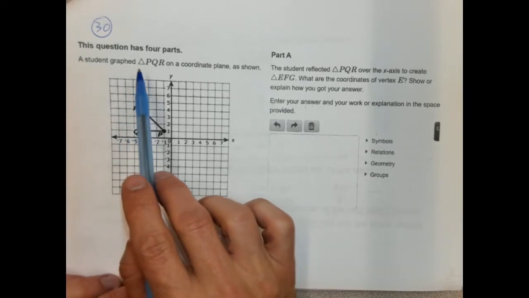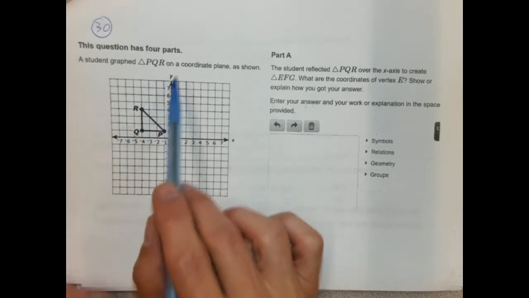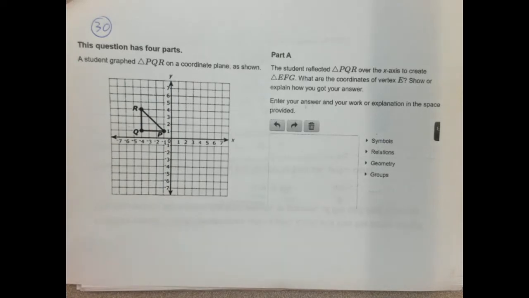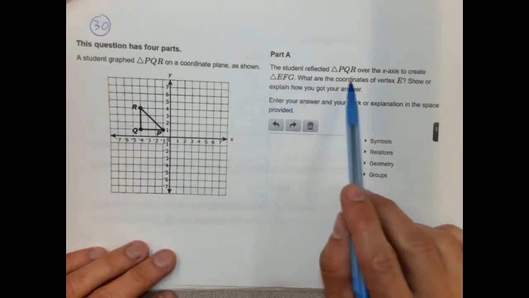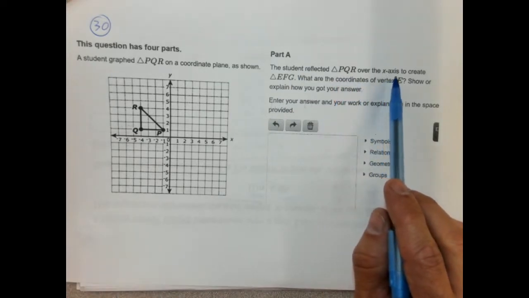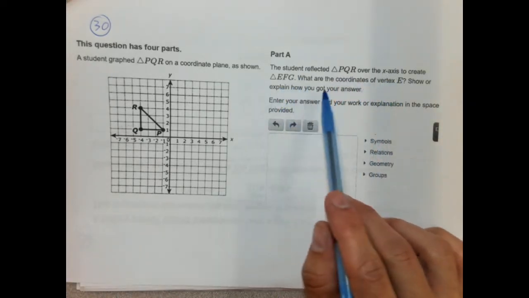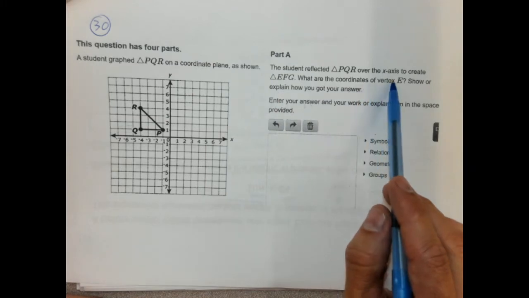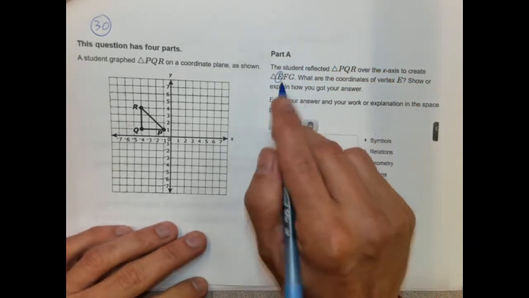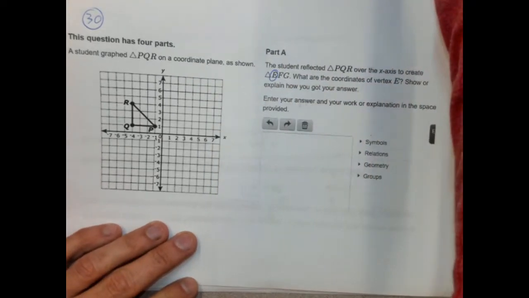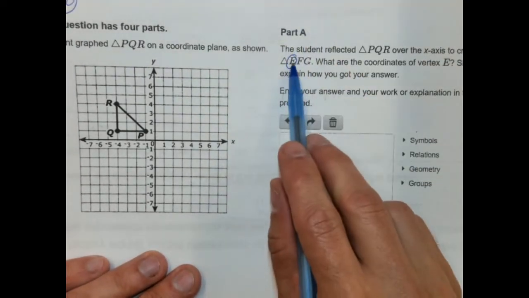A student graphed triangle PQR on a coordinate plane as shown below. Okay, so here it is. The student reflected triangle PQR over the x-axis to create triangle EFG. What are the coordinates of vertex E? Show or explain to get your answer. So we're looking for the coordinates of this point here. Let me zoom in a little more. We're looking for the coordinates of point E.